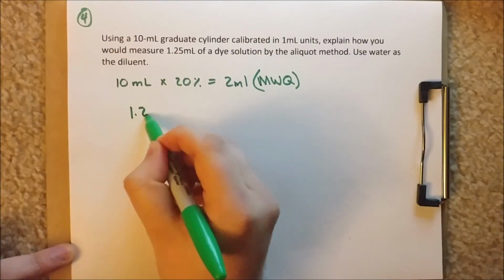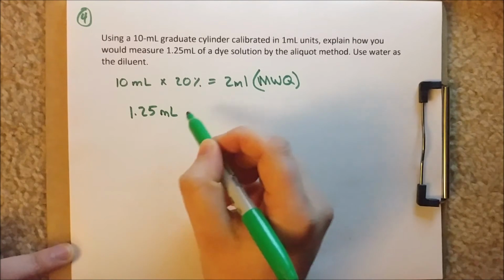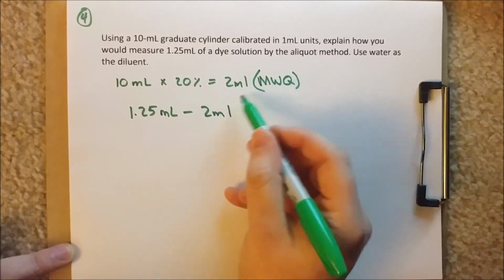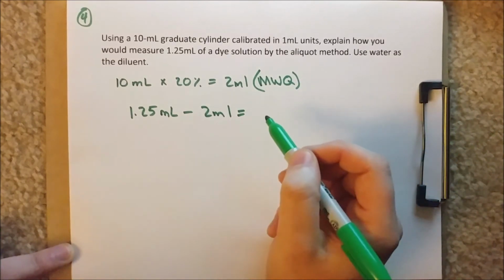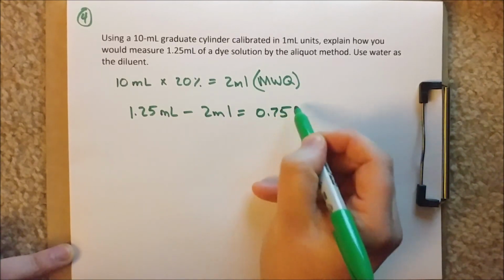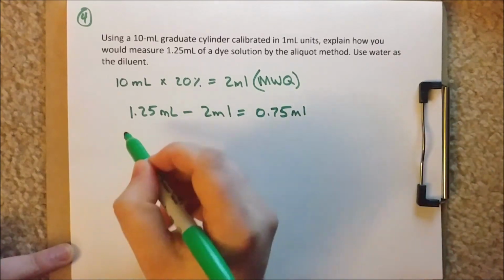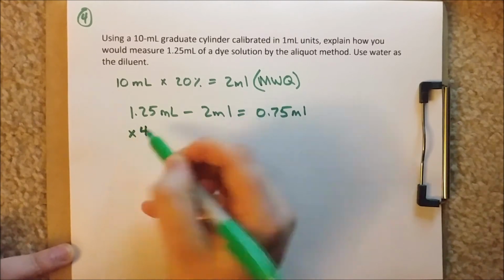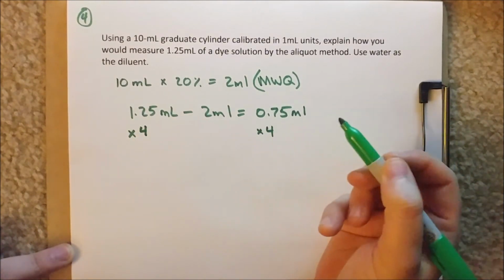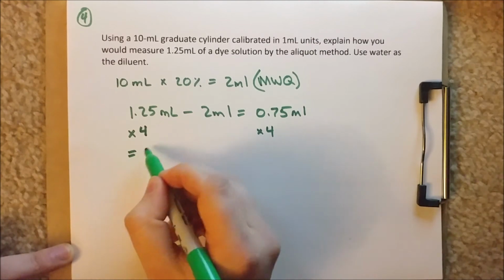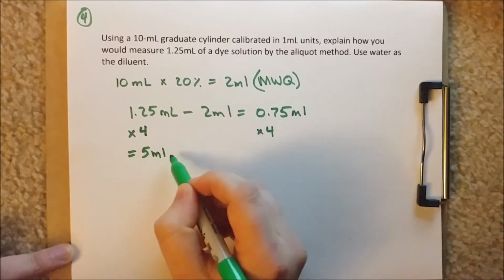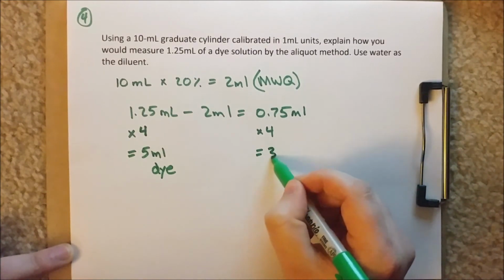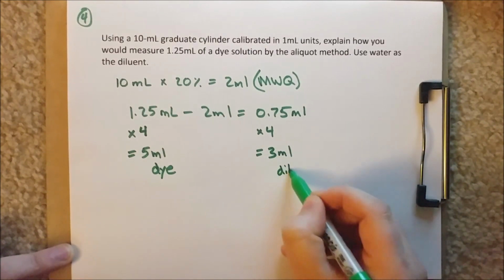So 1.25 milliliters of the dye minus 2 milliliters total, which is our minimum weighable quantity, equals 0.75 milliliters. Our factor will be 4, which I like to use the smallest factor we can. This leaves you with 5 milliliters of dye and 3 milliliters of diluent.